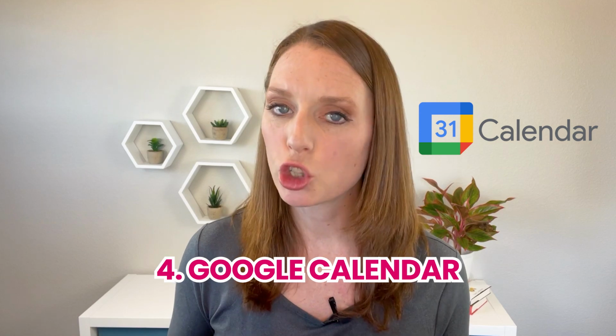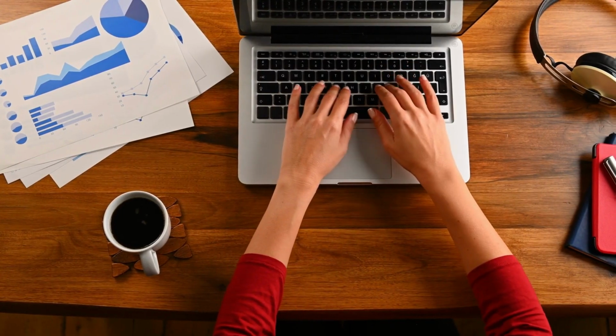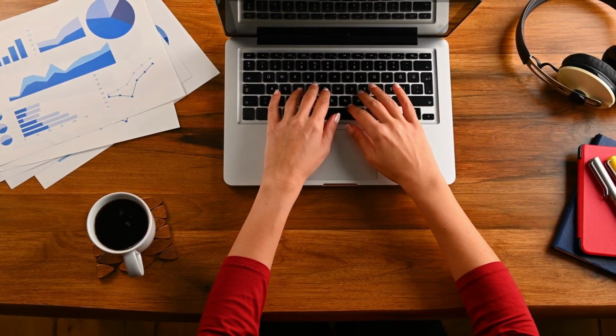The fourth app that I like to use from Google in systematizing my business is Google Calendar. Now, I'm sure you already use Google Calendar, but here's how I use it for my SOPs. When I create a new SOP, I put in the calendar when I'm going to review that SOP and make sure it's up to date.